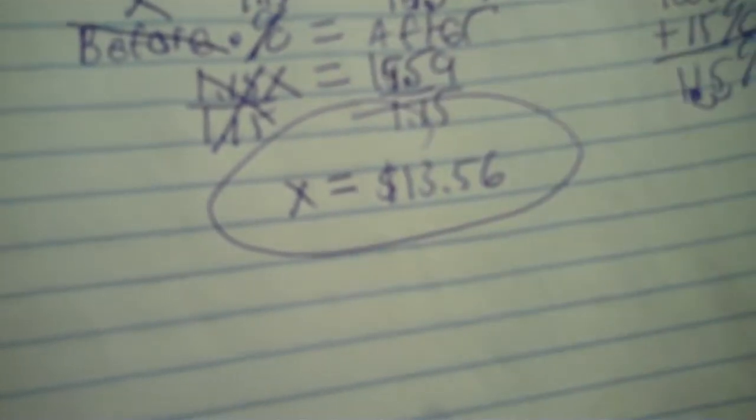Now, if you're talking dollars in the problem, don't go whole number. Just go 13.55 or 13.56. When you're talking money, you want two decimal places when that happens.